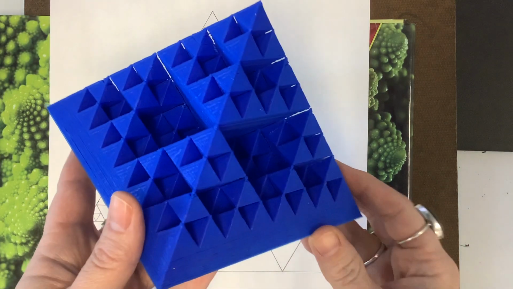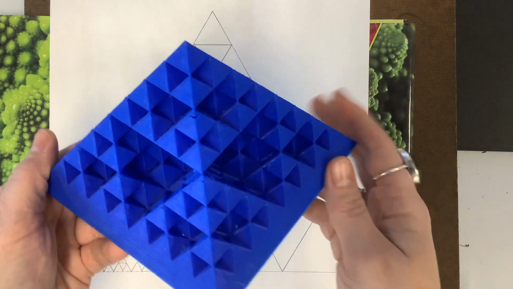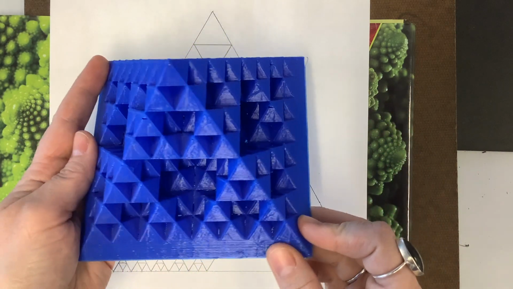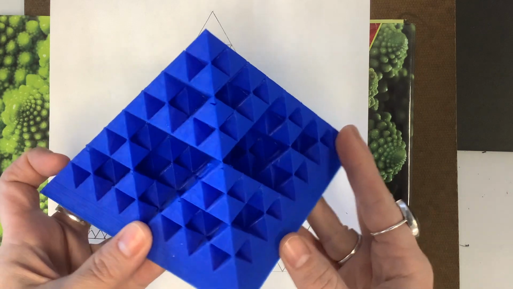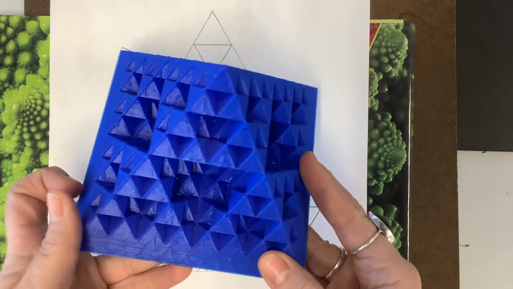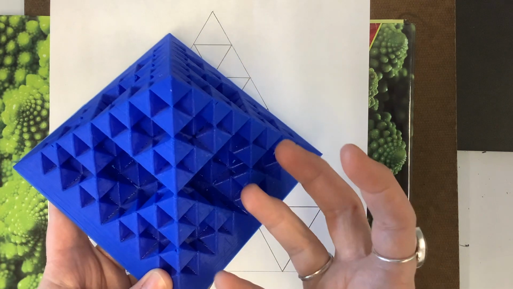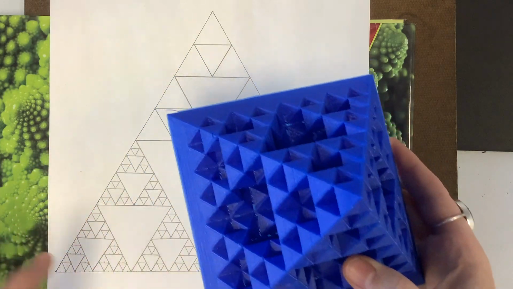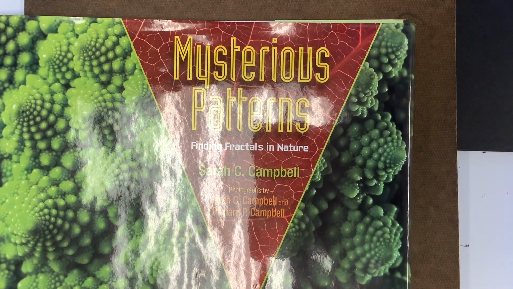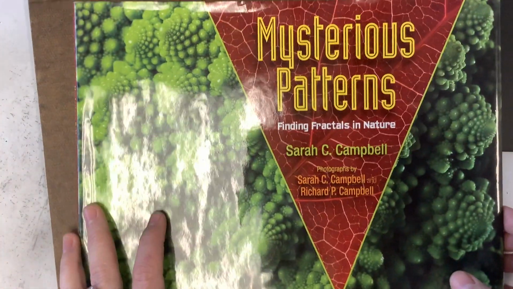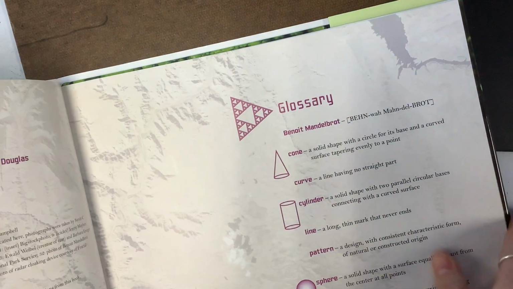Okay, and this is a 3-dimensional version. I had a neighbor 3D print for me, which I think is pretty cool. It's fun to be able to actually handle it, manipulate it. Okay, so let's talk about fractals. I have a nice little storybook talking about fractals, mysterious patterns.